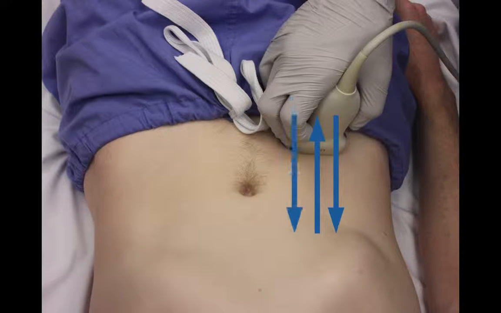Now if that doesn't work, I'll go ahead and just lawnmower, just go up and down the entire right upper quadrant because the appendix, even though it should be at that classic McBurney's point, sometimes isn't, so you kind of have to look for it sometimes.